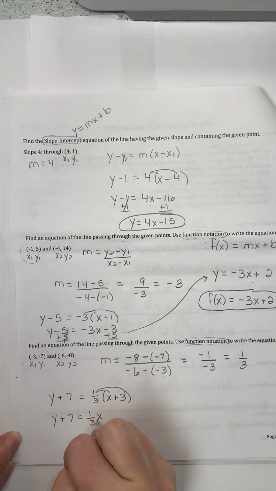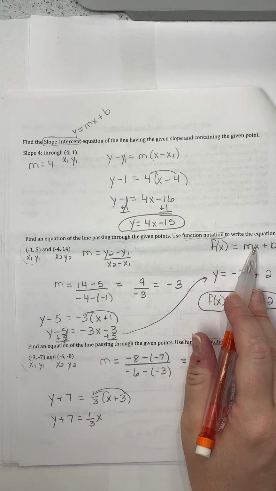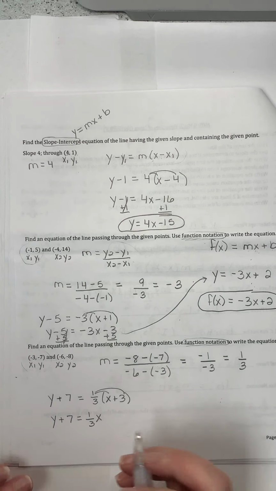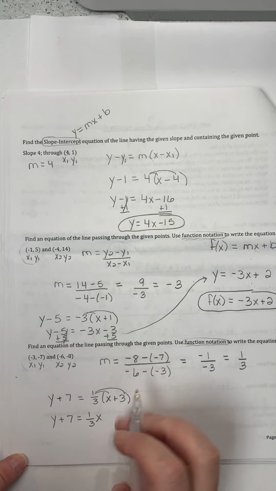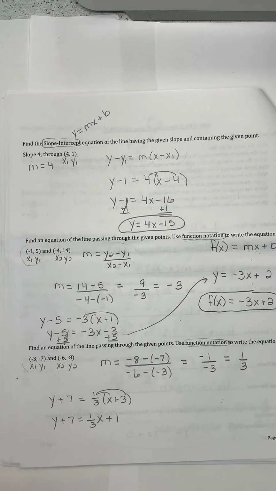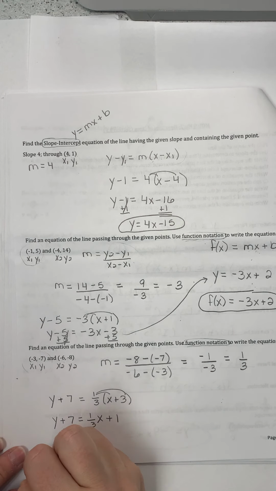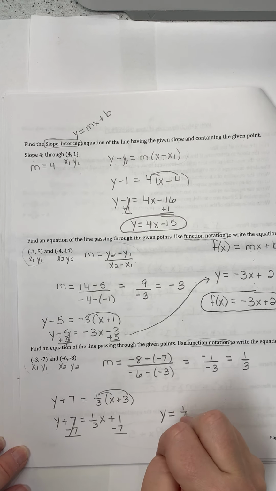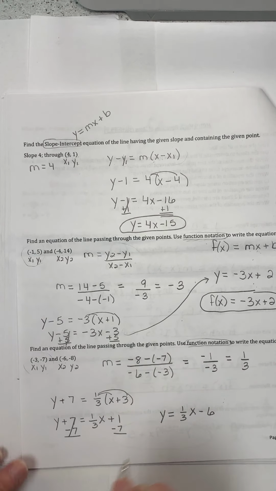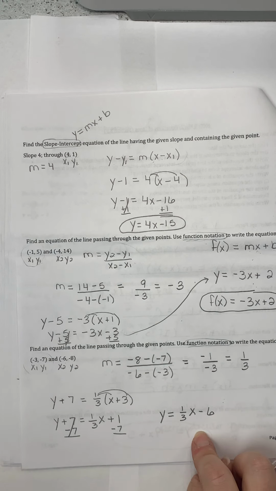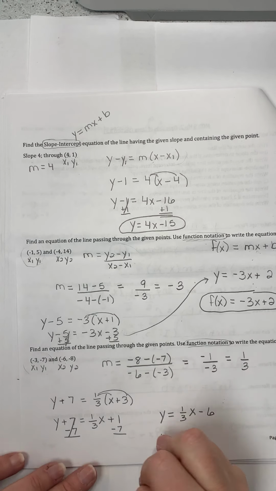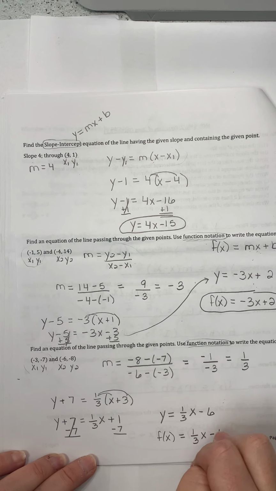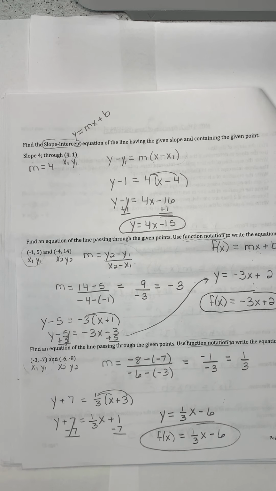I get 1/3 x. Okay, now normally it's just written with the slope out front and the x next to it. You could write x over 3 if you wanted. This is just how it's normally done. 1/3 times 3 is actually 1. You can put that in your calculator if you want to. I'm going to subtract 7, and I get y equals 1/3 x minus 6. Now this is slope-intercept form because I see y. I want function notation. I'm going to replace it with f of x. And there we go.